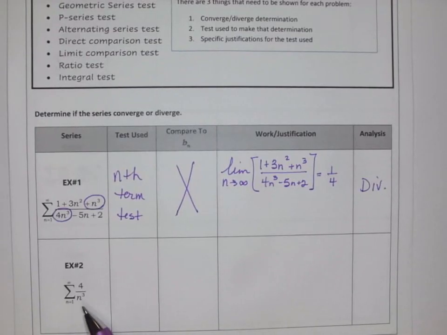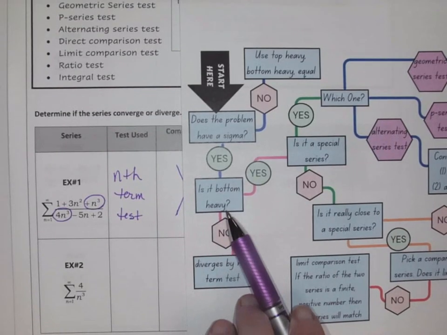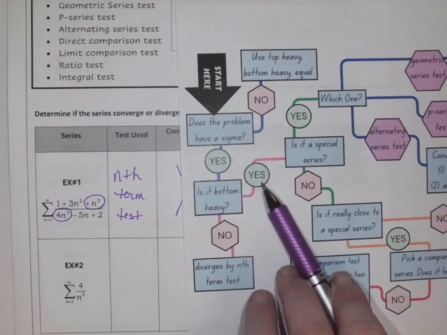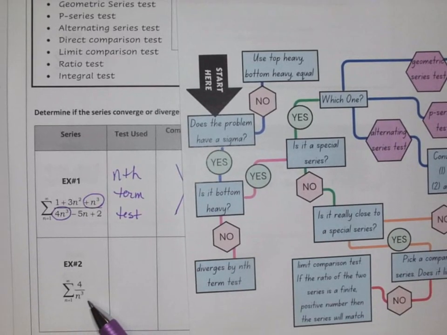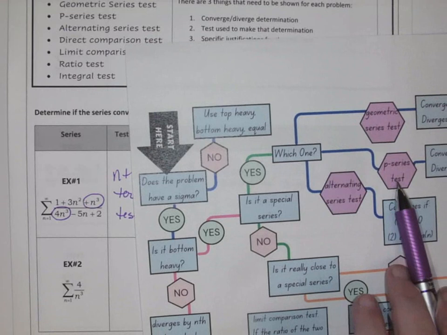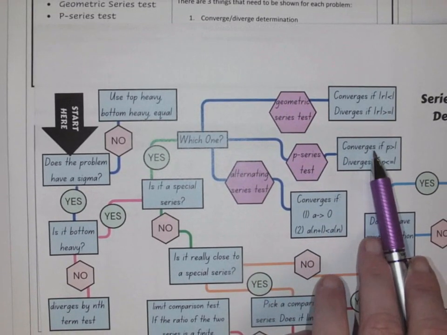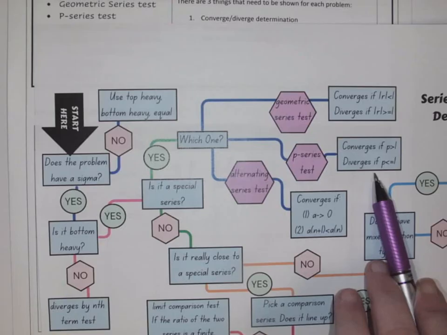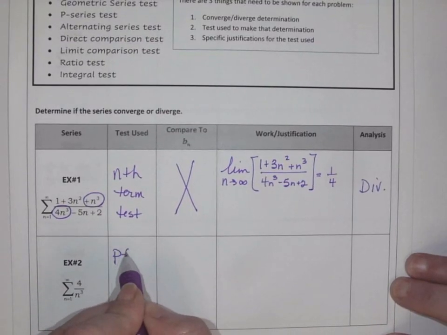All right. The next one, if we look at it, 4 over n cubed, is it bottom heavy? My answer is yes. So is it a special series? So yes, that one looks like a special series, and so when we're choosing which one, it's a p-series. A p-series says that it converges if p is greater than 1, and it diverges if p is less than or equal to 1. So we're going to use the p-series test.